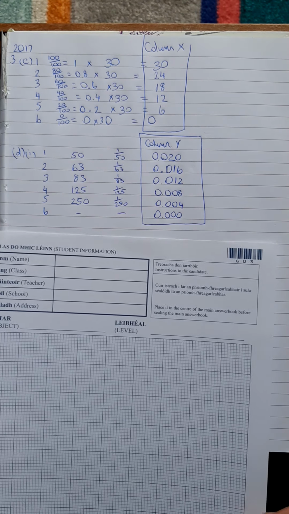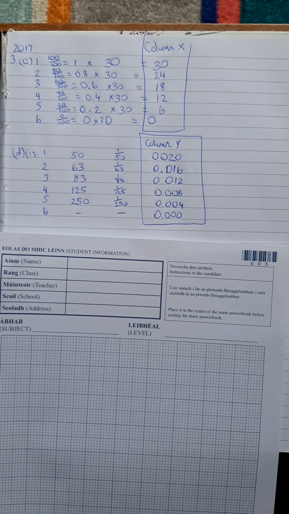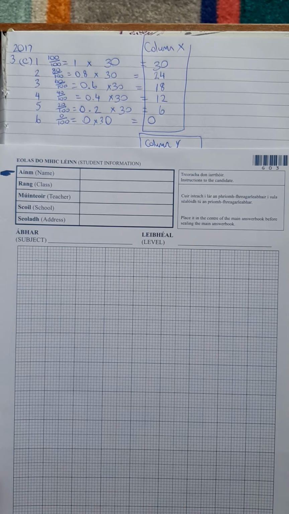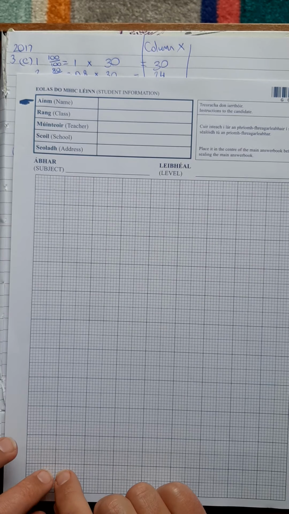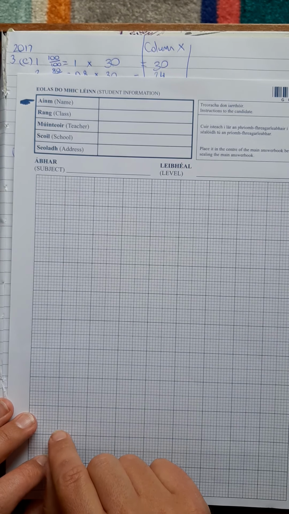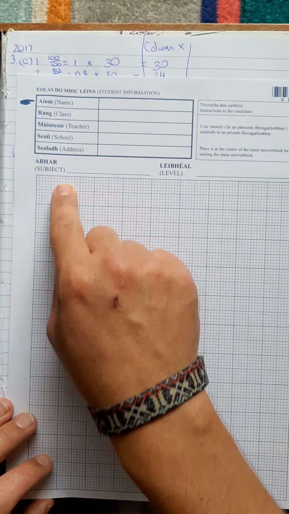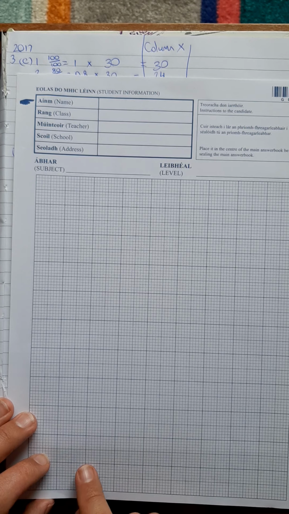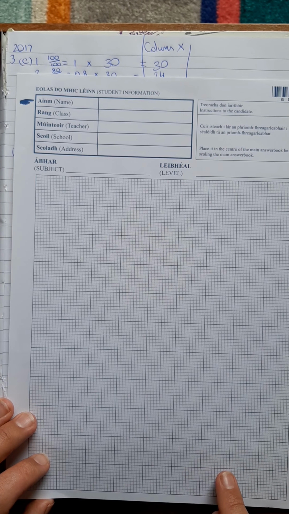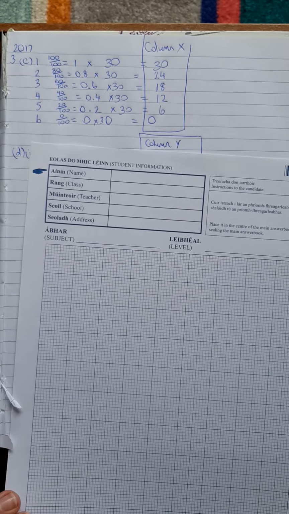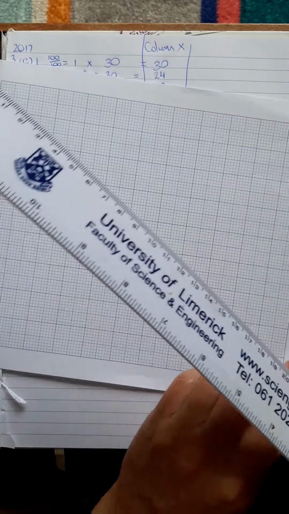So just planning out how I'm going to draw this. You can see that if we're starting down here in this corner, we've got 1, 2, 3, 4, 5, 6, 7, 8, 9, 10 boxes up, and 1, 2, 3, 4, 5, 6, 7, 8 boxes across. So what I might do is draw my axis.